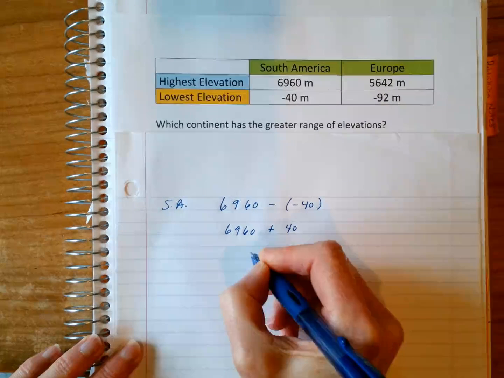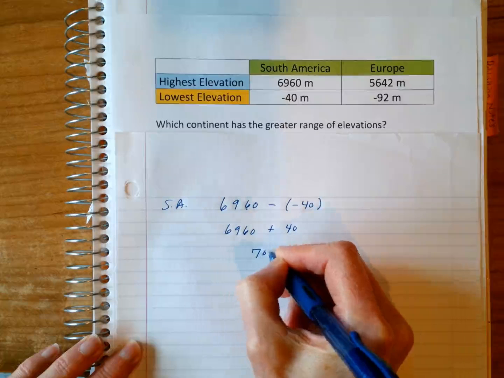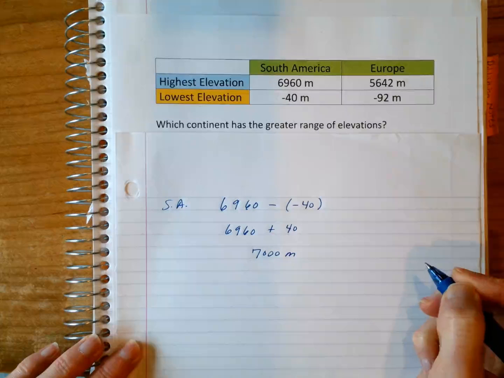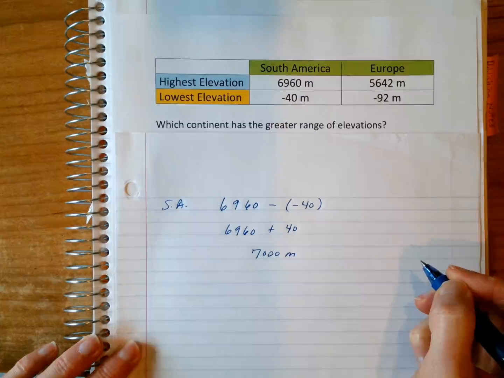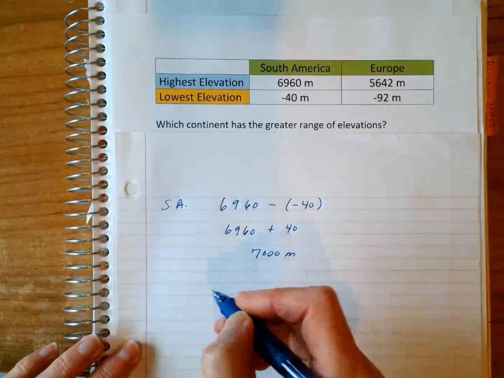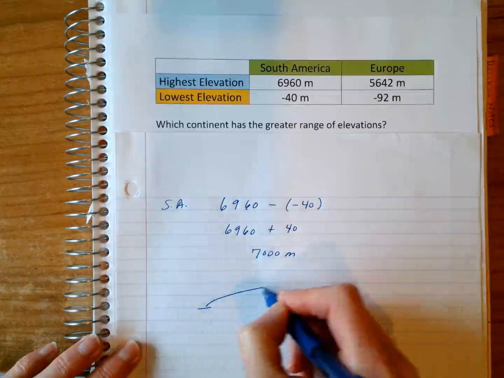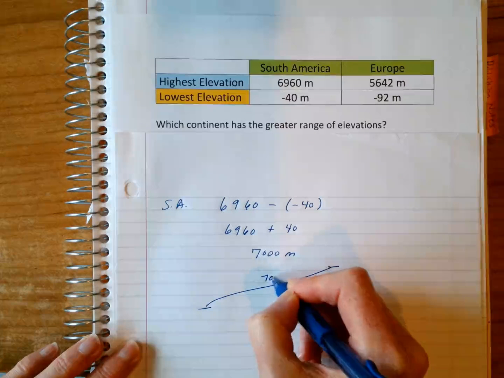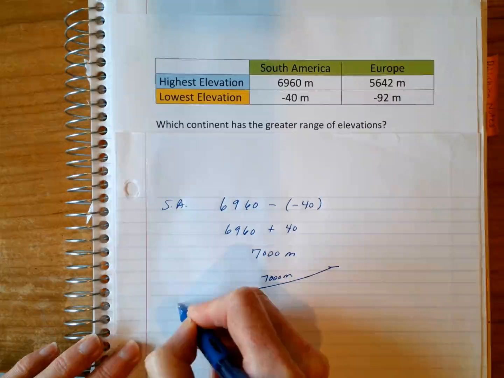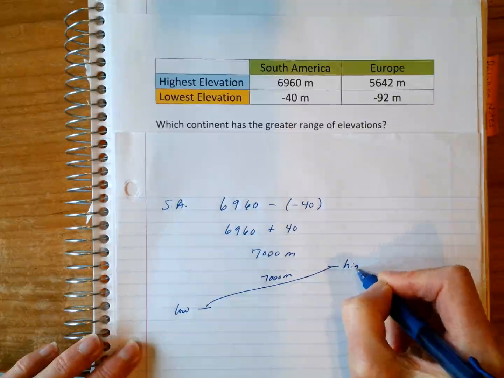So we add these together, and you are going to end up with a range of 7,000 meters. So the difference between the lowest point on the continent and the highest point on the continent is 7,000 meters.